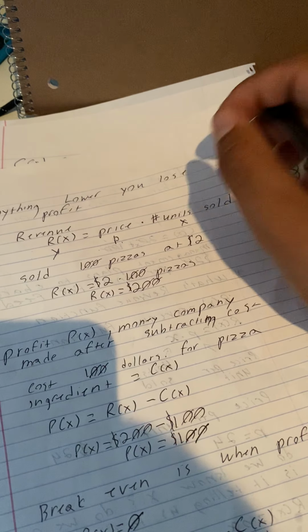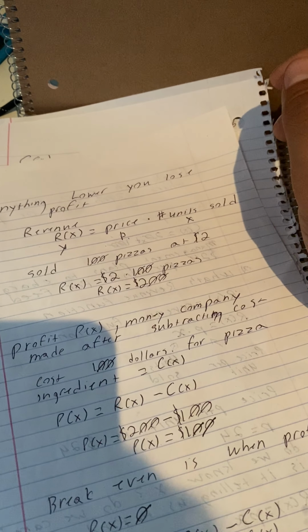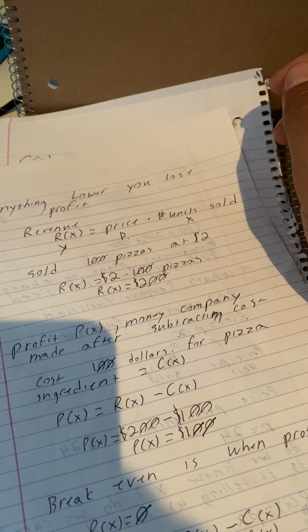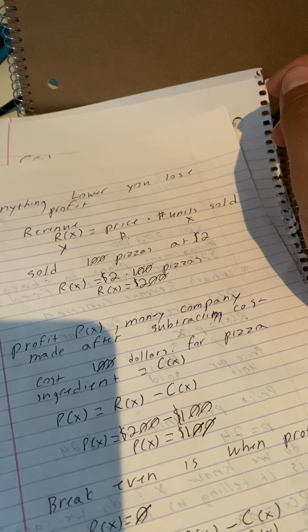Let's move on. The next thing to talk about is profit. And this one's a little easier. The revenue was a little harder to explain. Profit's a lot easier to explain. The book says profit is the money a company makes after paying its cost.